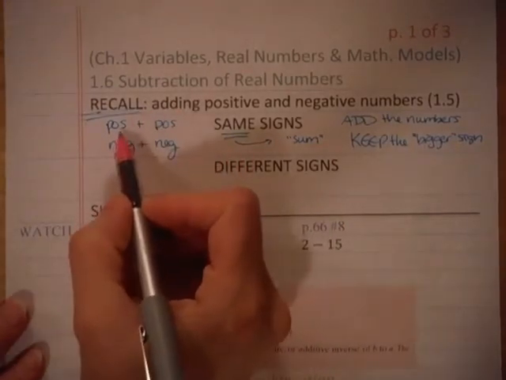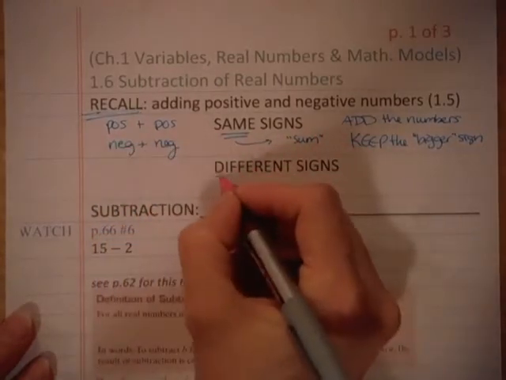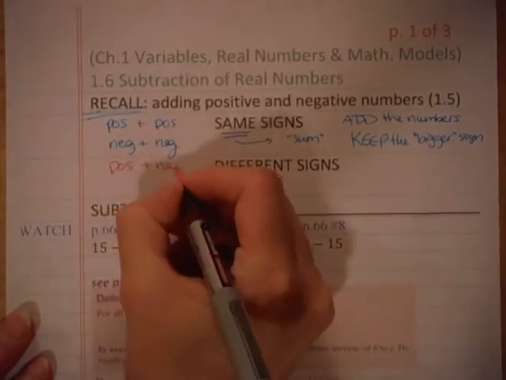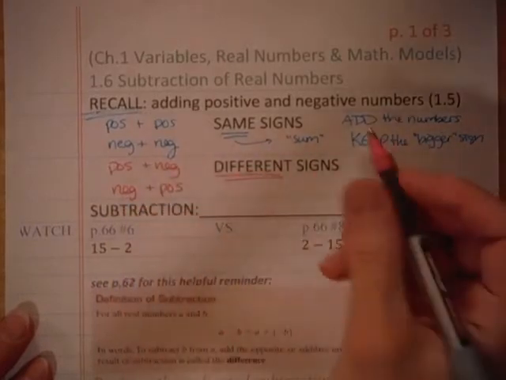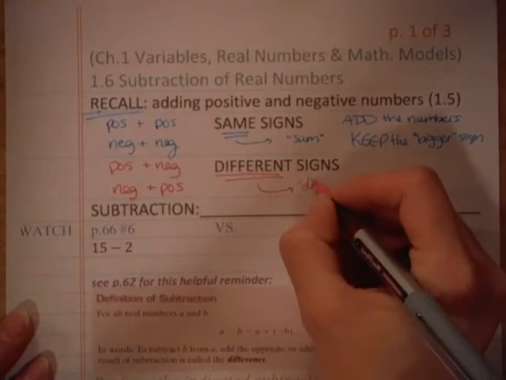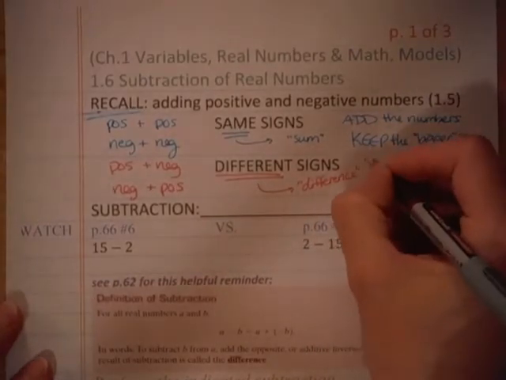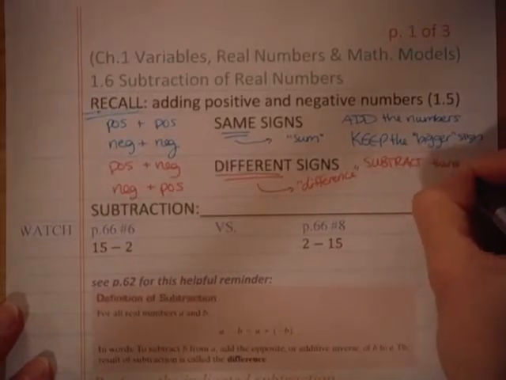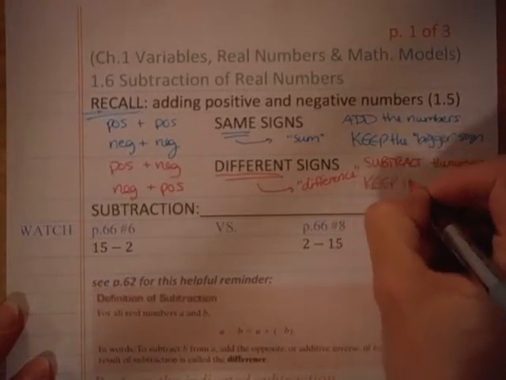The other two situations you'd come across would be if the signs were different. So a positive plus a negative, or a negative plus a positive. The word different should trigger in your memory the word difference, which means to subtract the numbers. And again, we will keep the bigger sign.